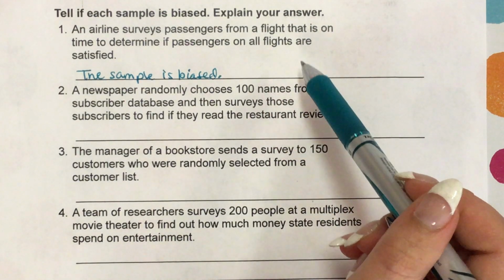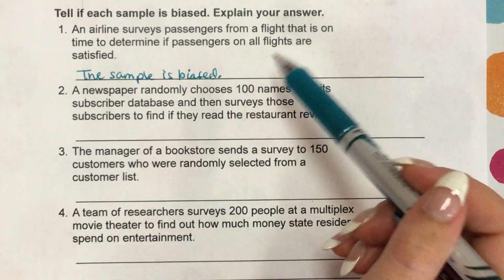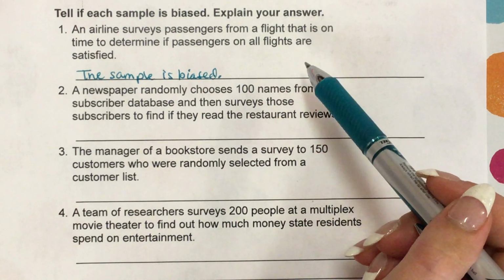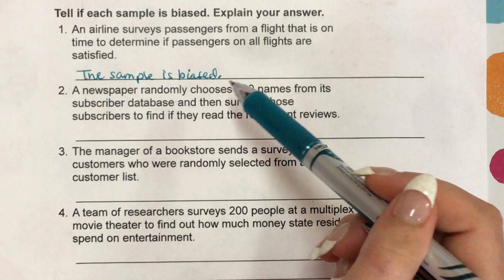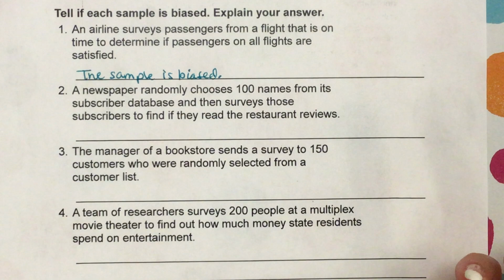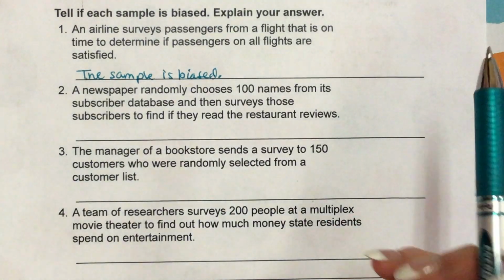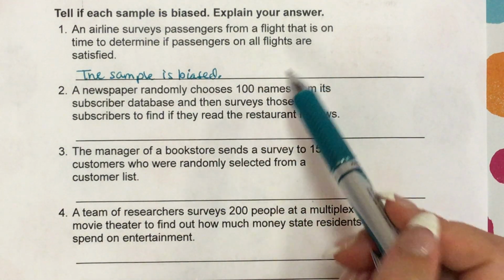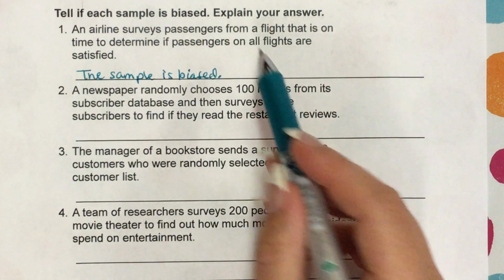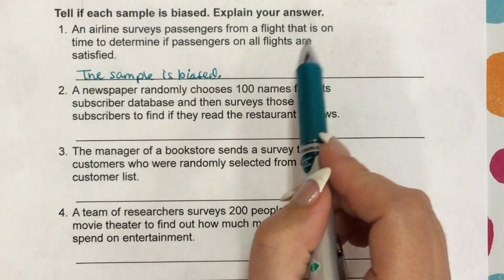What would be better is to have a random sample where you are able to randomly sample people that are on a bunch of different airlines. So you're going to have people that are on time and that are suffering delays. And then that's going to give you a more accurate response on how passengers are feeling, on how satisfied they are on all flights.